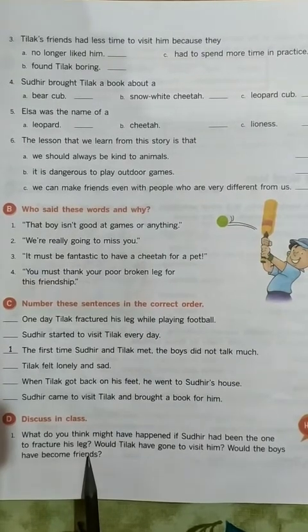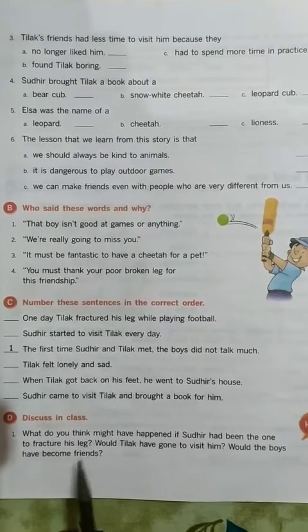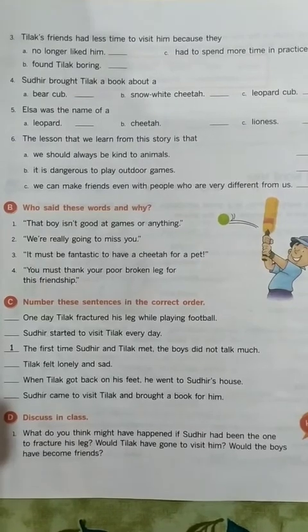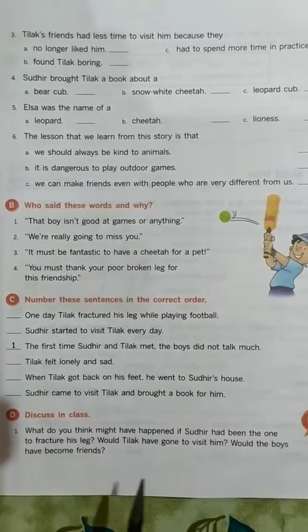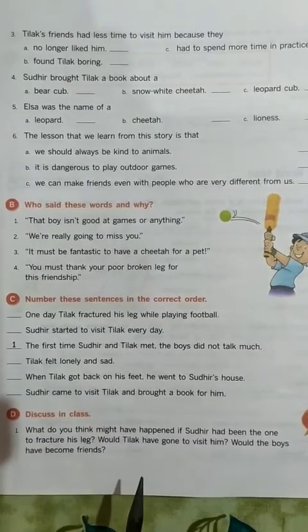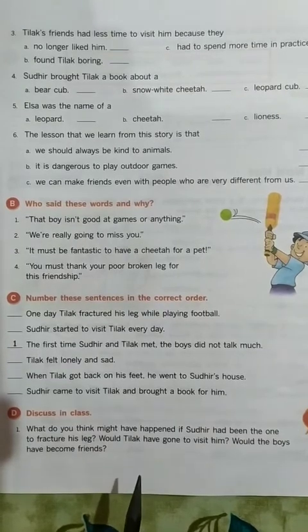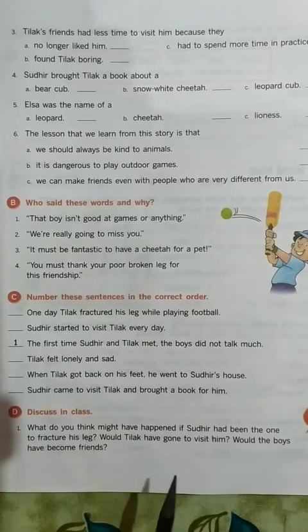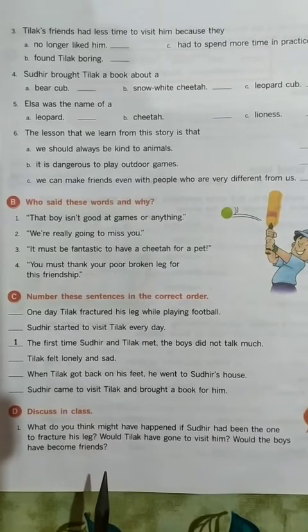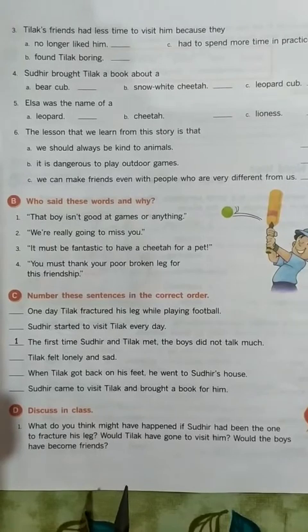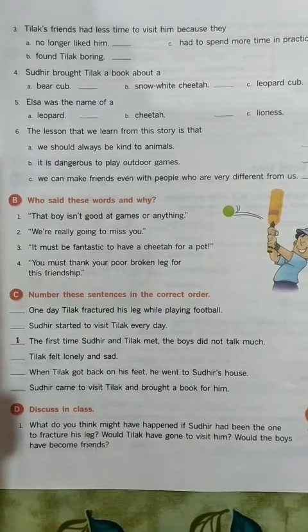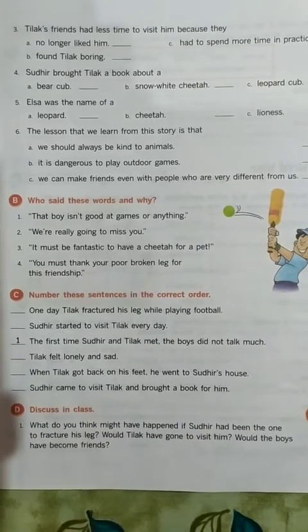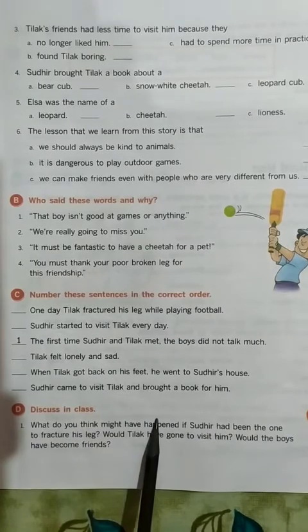You can write your answer in the notebook. Okay? I will tell you an answer. You can have your own opinion. If Sudhir had fractured his leg, Tilak might not have gone to visit him. Tilak and Sudhir did not have any interest in common, and Tilak had many friends. When Sudhir had come to his house with his parents, Tilak had not bothered to find out about his other interests. So the two might not have become friends. Okay? This is my answer. You can either agree with this or you can have a different opinion. Please write down your answer in the notebook.